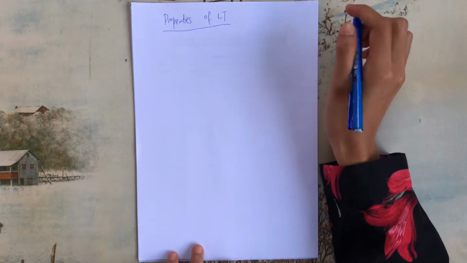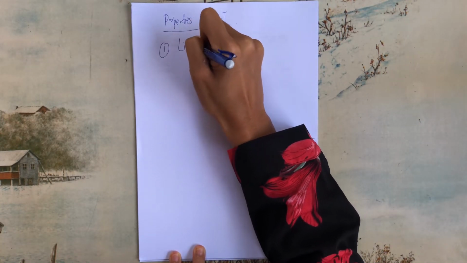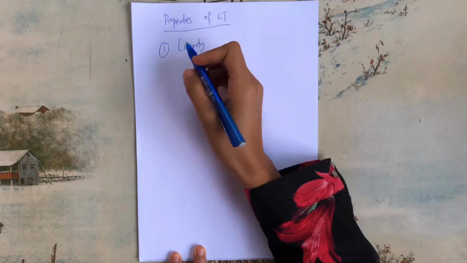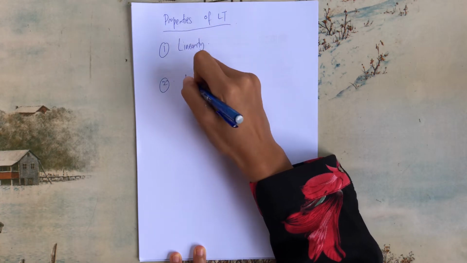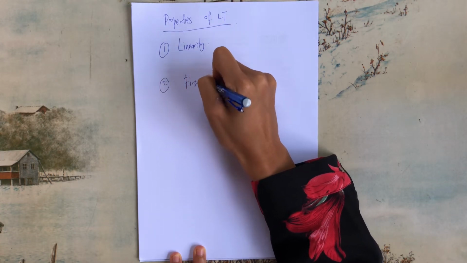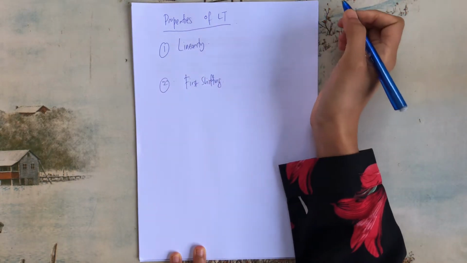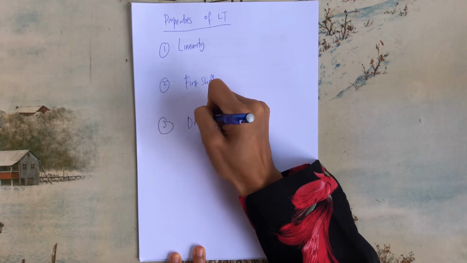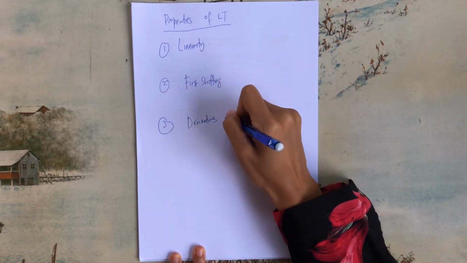The first one is linearity. The second one is what we call first shifting of the Laplace transform. And the third one is the derivative of the Laplace transform.